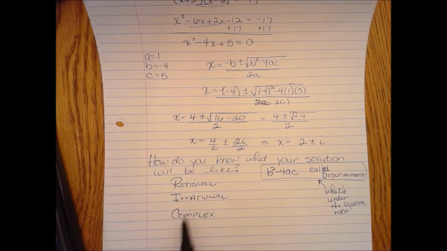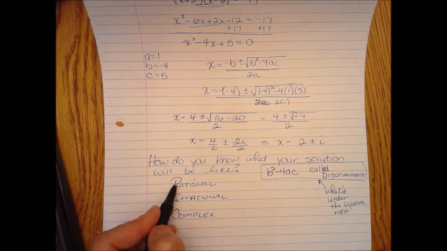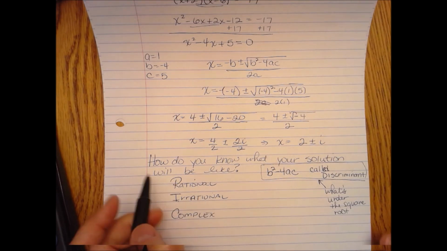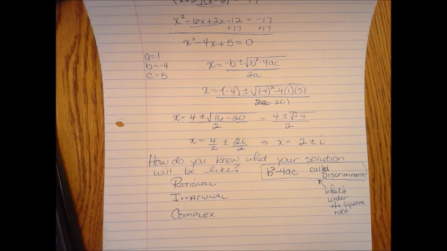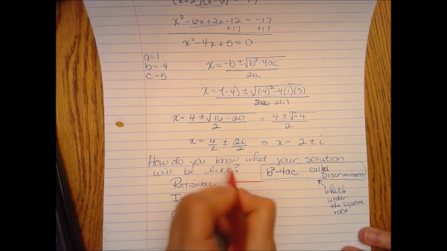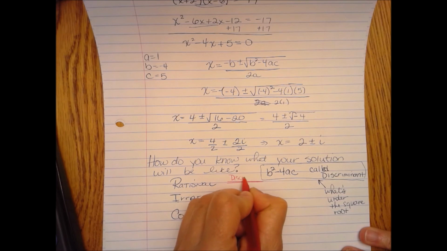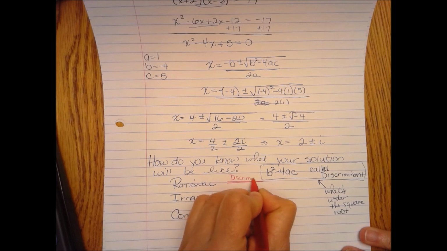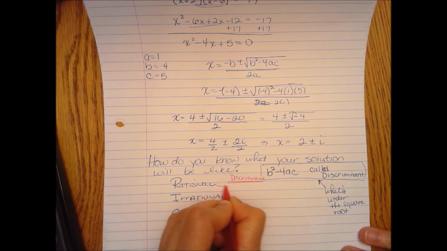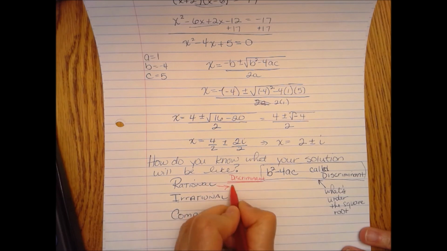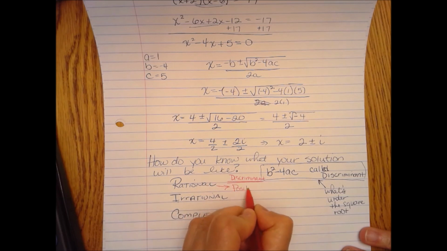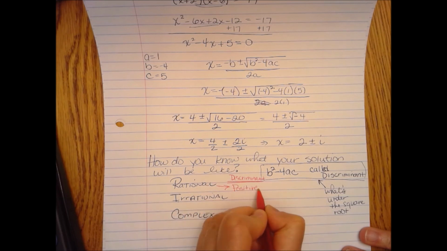So a rational solution means that the discriminant for a rational is going to be positive and a perfect square.